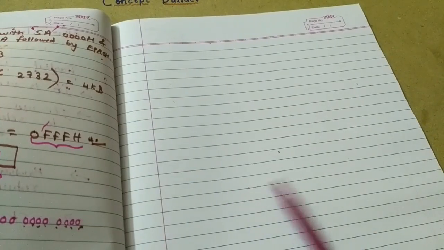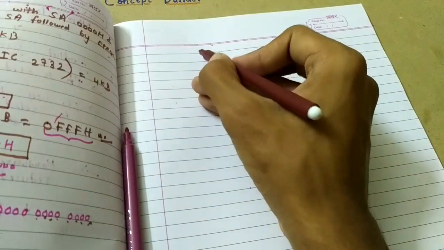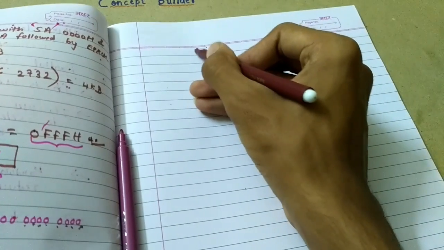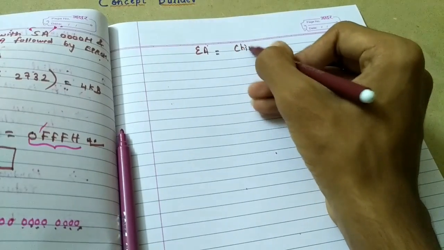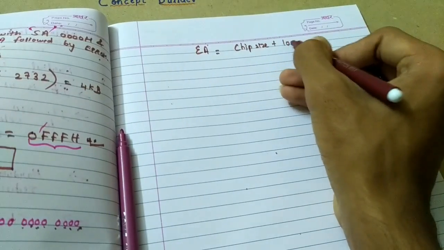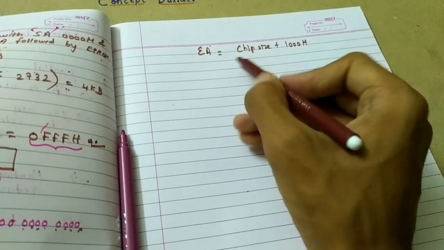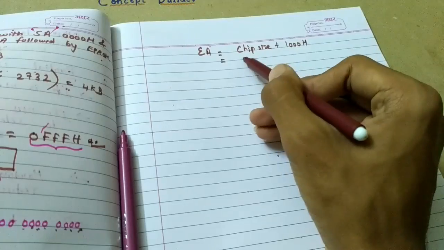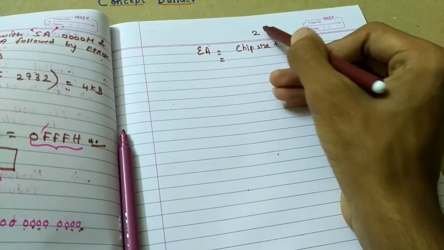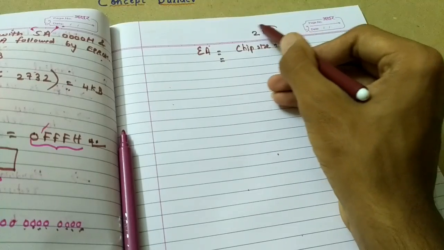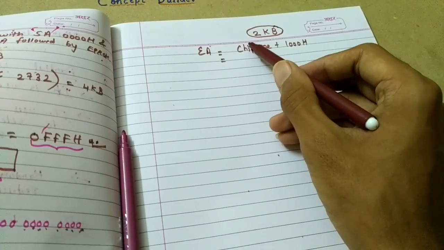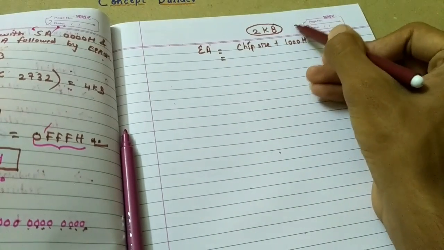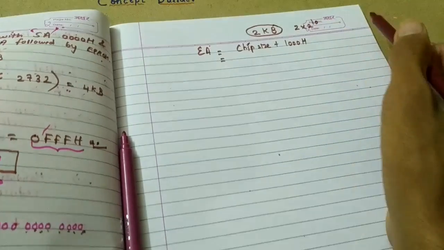Now let's calculate the ending address. The ending address is the chip size plus the starting address 1000H. The chip size is 2 KB. Now how to write 2 KB in hex? 2 KB means 2 into 2 raised to 10, agree?